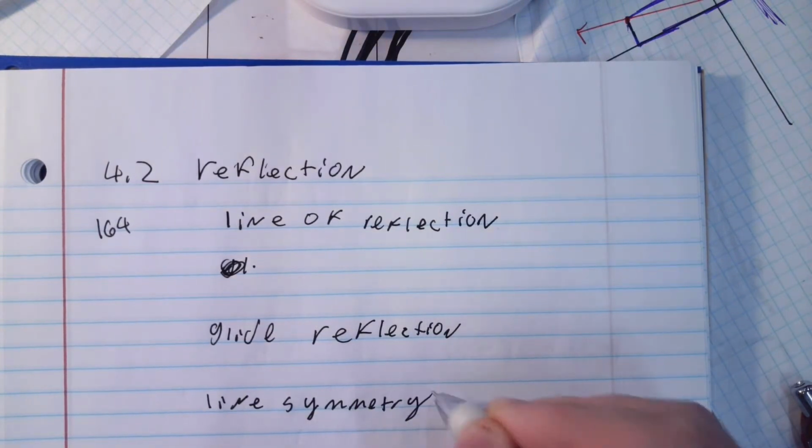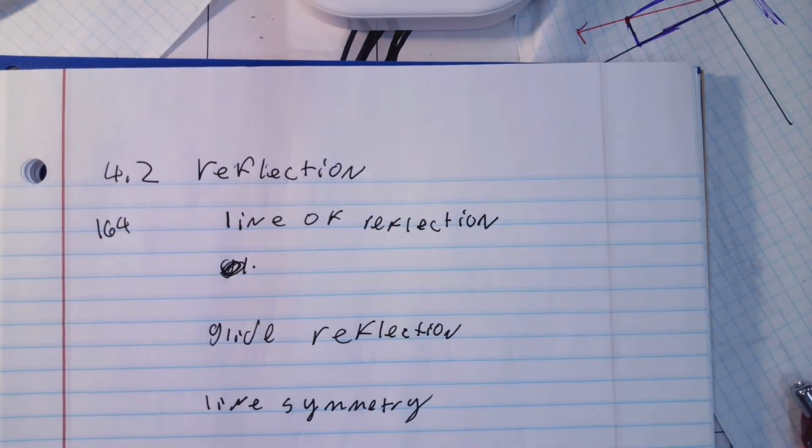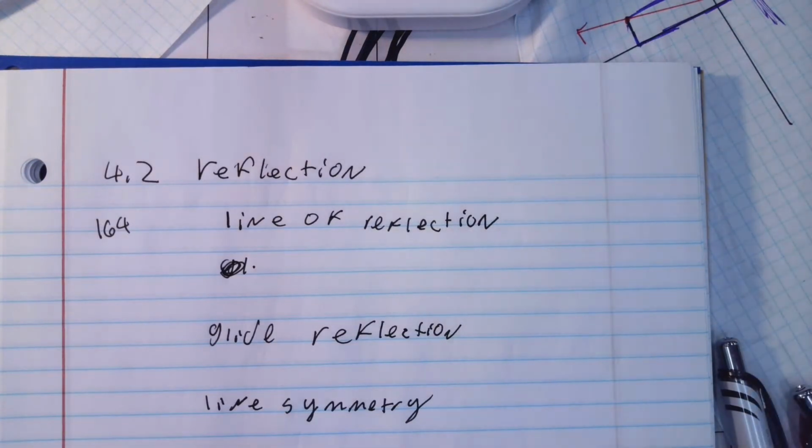For some reason, they highlighted line of symmetry twice in your book. Maybe just because it's fun. That's what I'm going to go with. They highlighted it because it's fun to highlight line of symmetry. Maybe by highlighting it twice, they formed symmetry. I don't know.